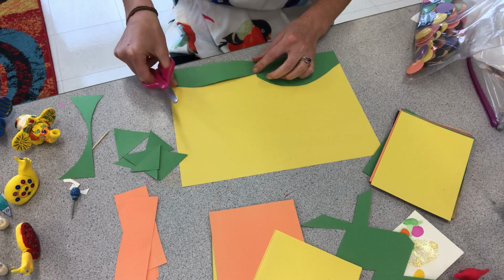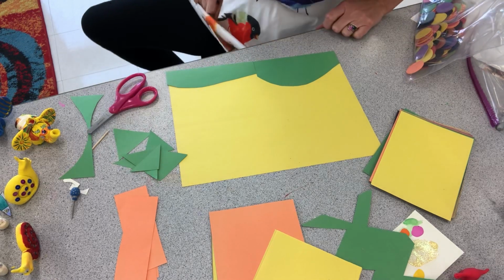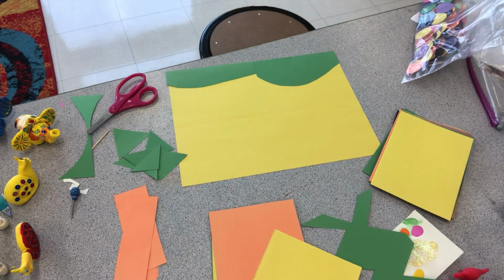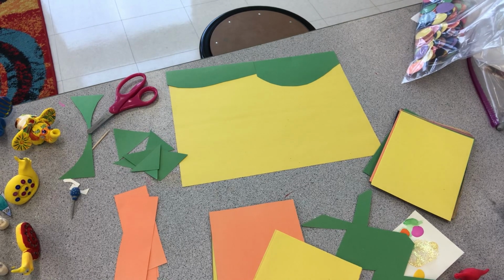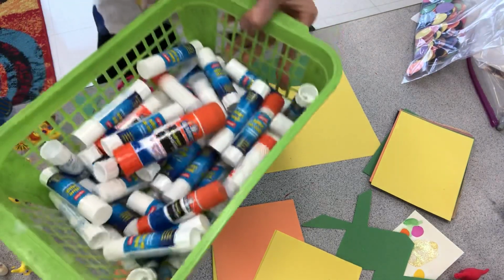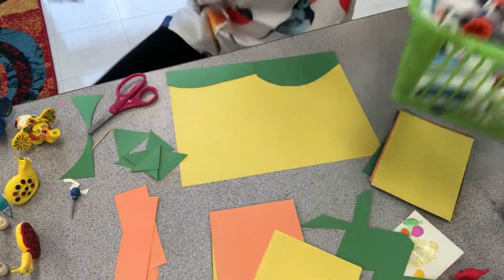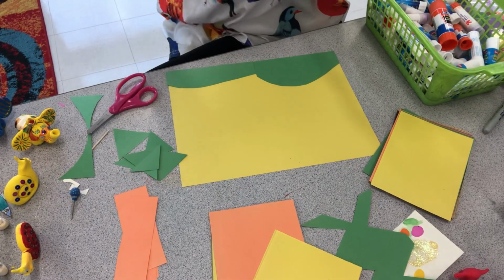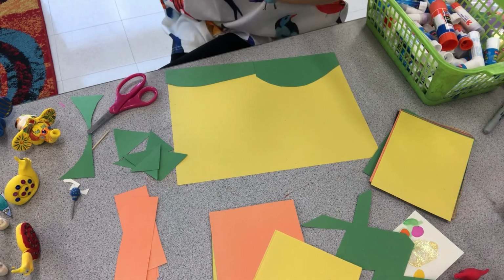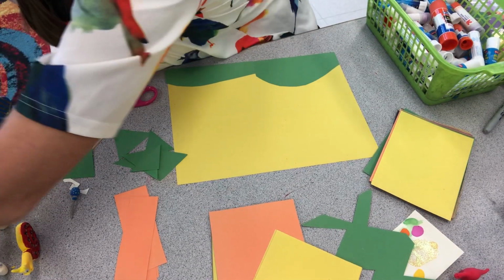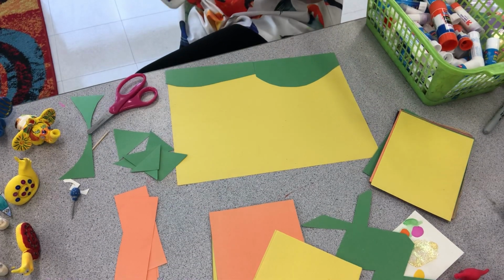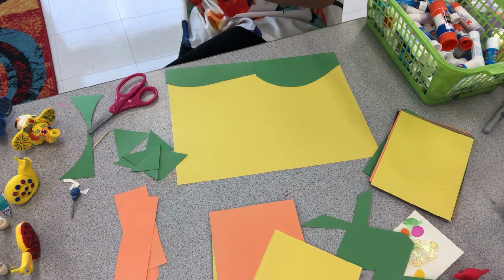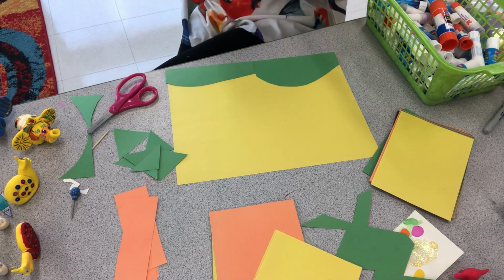All right, so I need to get some glue. You can use liquid glue for this project, or you can use stick glue for this project. If you're using liquid glue, remember that you want to do the dot, dot, not a lot technique, okay? So I'm going to show that to you again in case you've forgotten what the dot, dot, not a lot technique is.